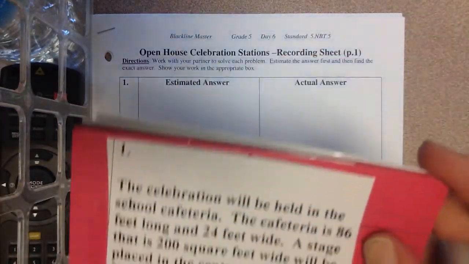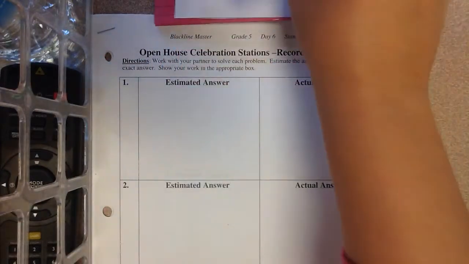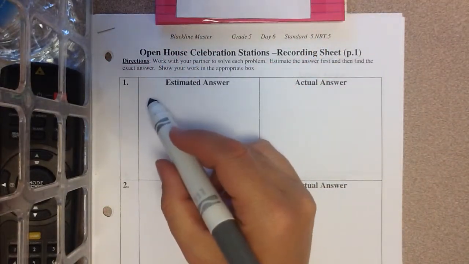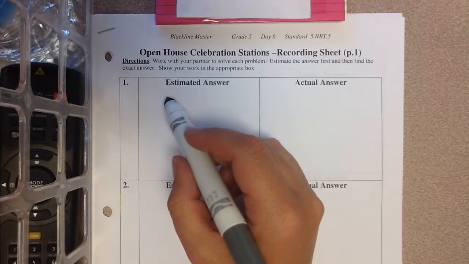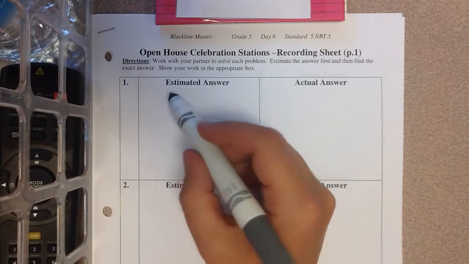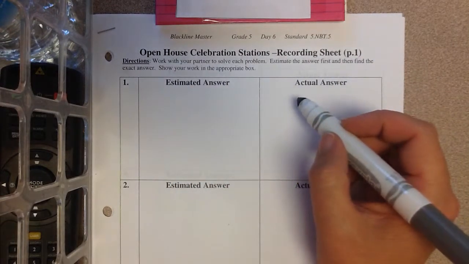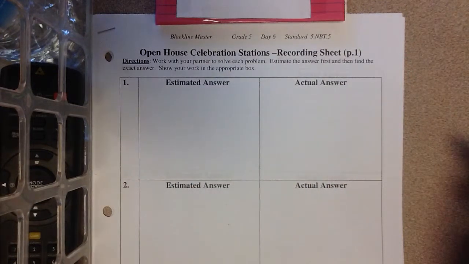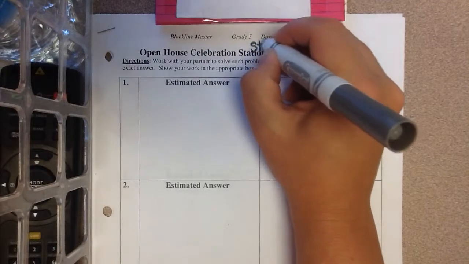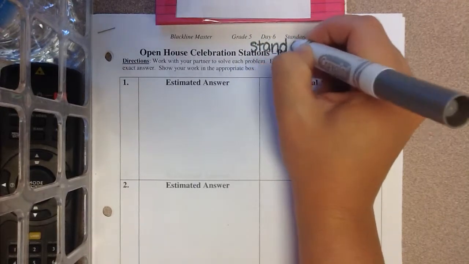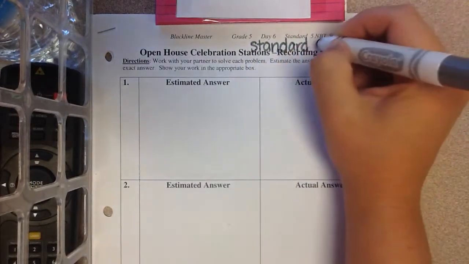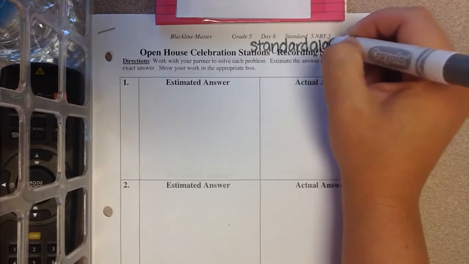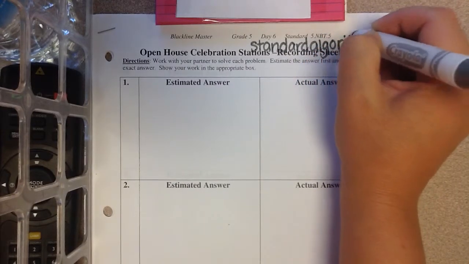So you are working on this problem. You are solving the problem estimated, just like we did in our notes. You may bring them with you. Then you're going over and you're solving the actual answer. Your work should be shown in this box. We are practicing standard algorithm. So you may go ahead and write that at the top of your paper so you will remember. I should not see any box methods.